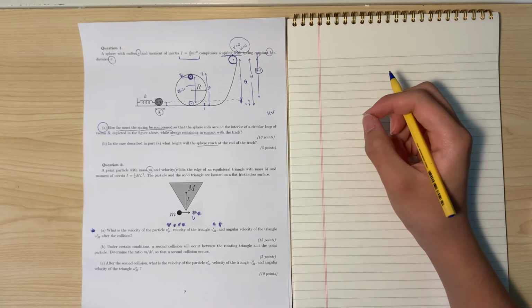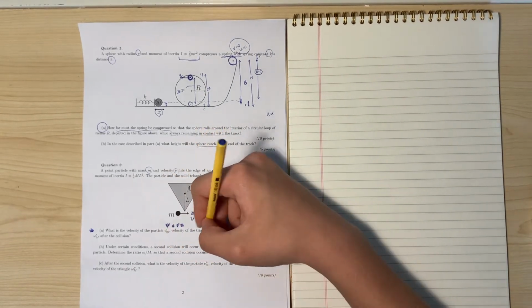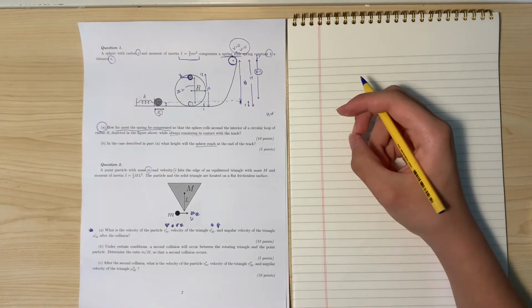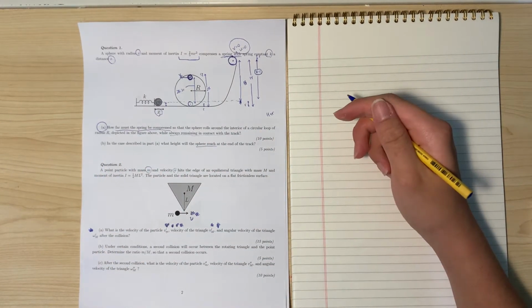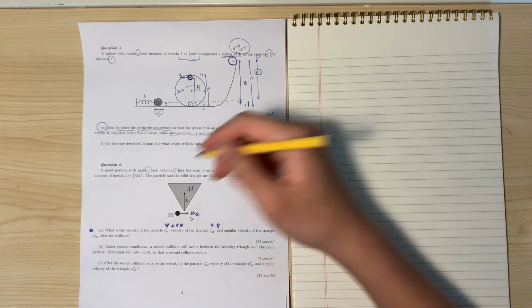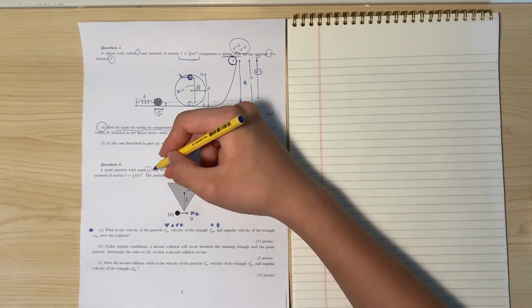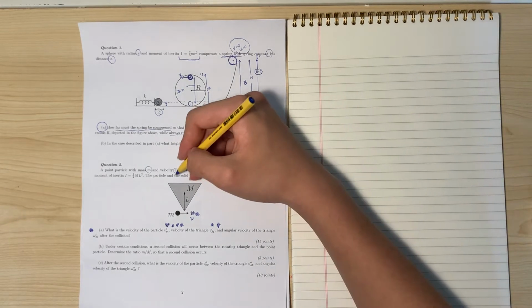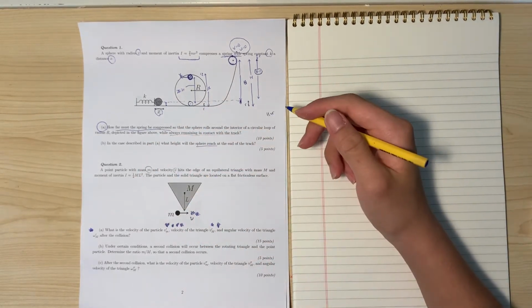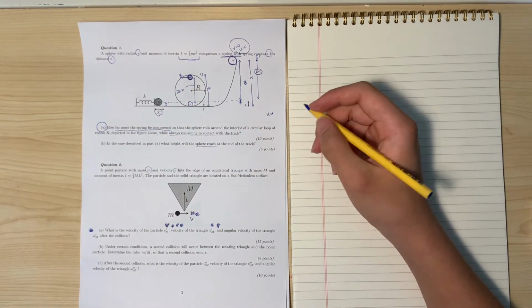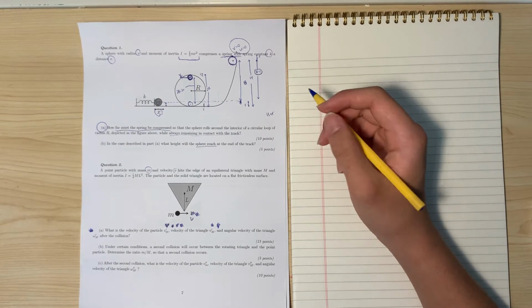Firstly, we've got 3 variables, so we're going to need 3 equations to represent these in terms of the variables given in the question: small m, big M, velocity v, and moment of inertia.